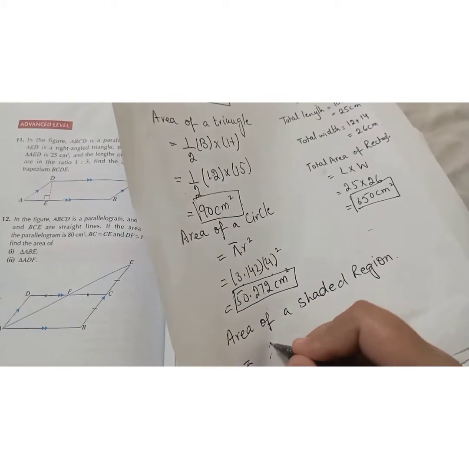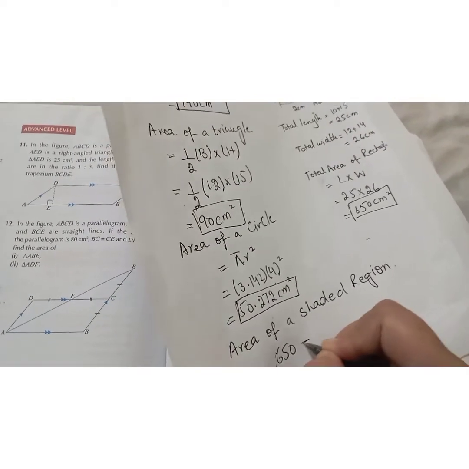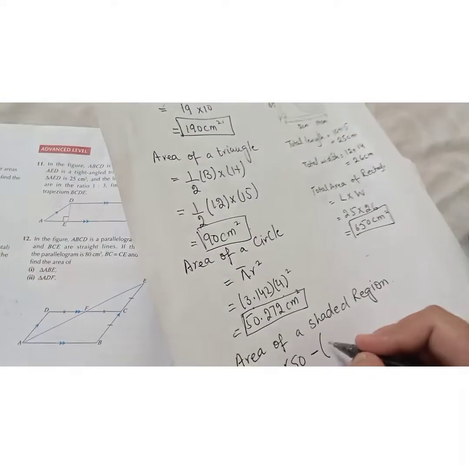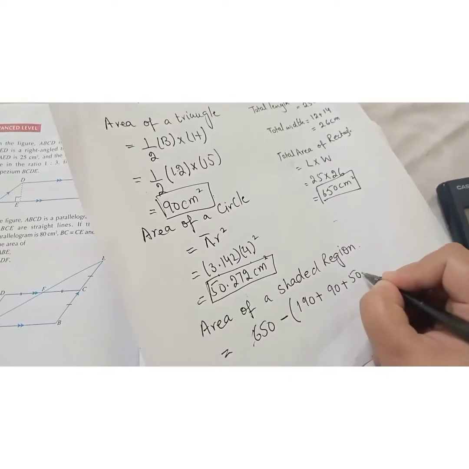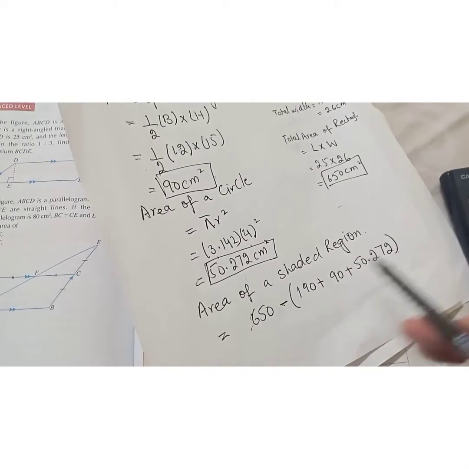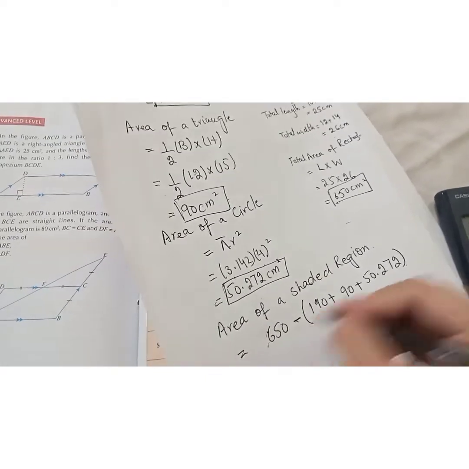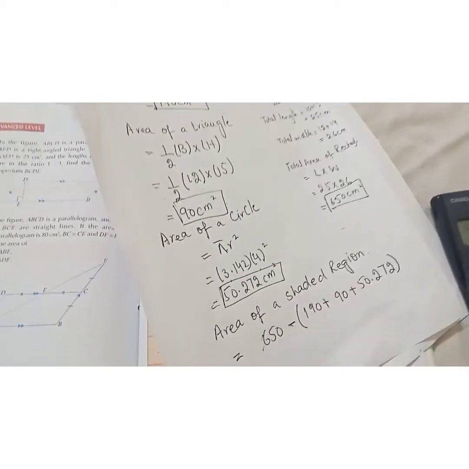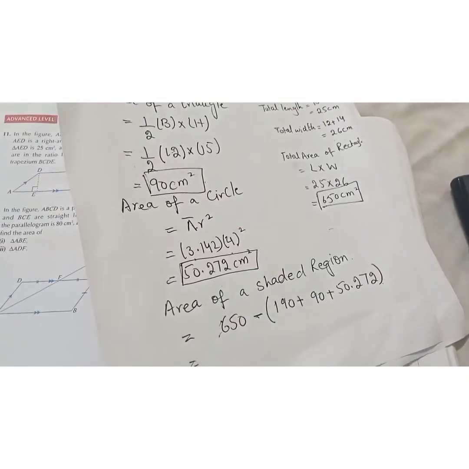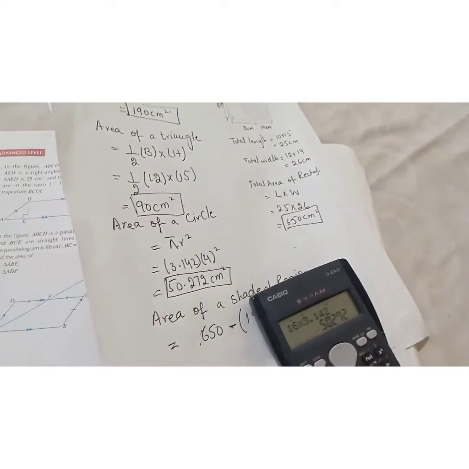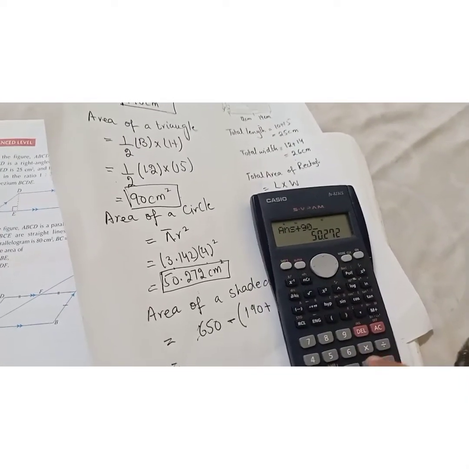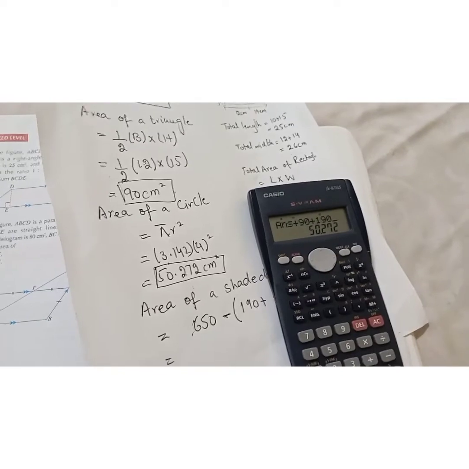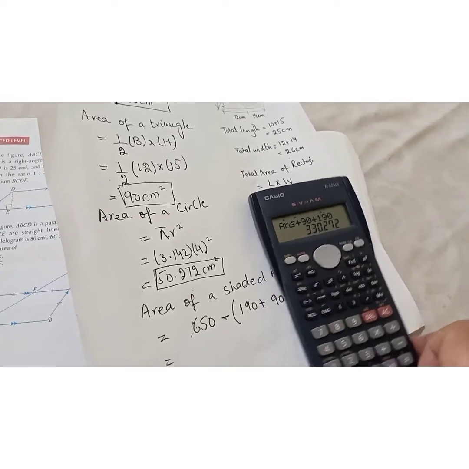So I'm just subtracting 650 minus, and I'm going to add all of them, which is 190 plus 90 plus 50.272. You may use the strategy of directly subtracting all of them, and it's totally up to you if you put the bracket and subtract outside the minus sign. So again, it's your choice. I'm doing it in front of you. So I'm adding this 50.272 plus 90 plus this 190. I got 330.272.